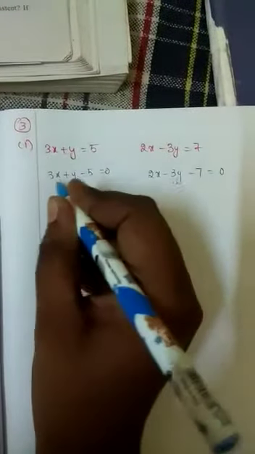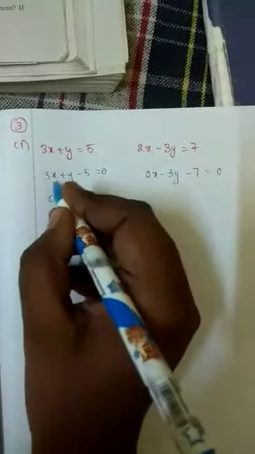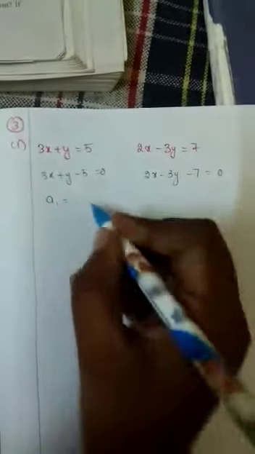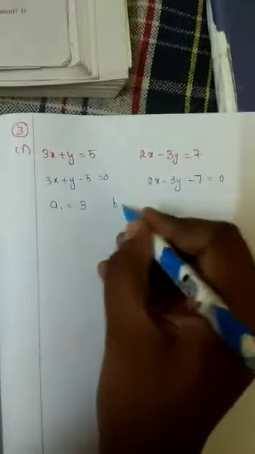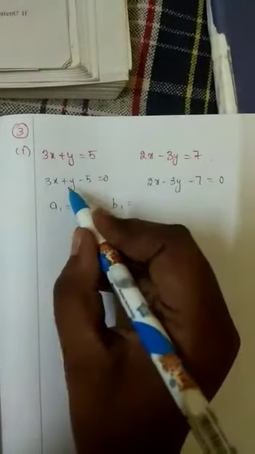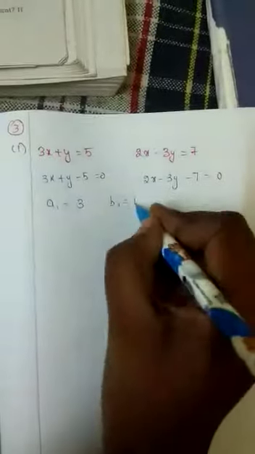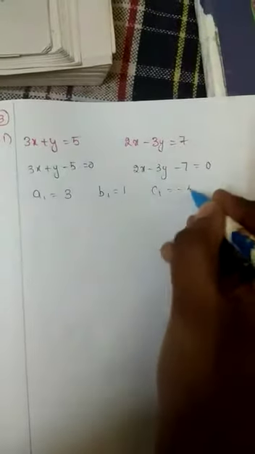Okay. So first we have to find out what is a1. So a1 is first equation, x coefficient, okay? A stands for x coefficient, 1 stands for the first equation. So this is 3. b1, again 1. So first equation, y coefficient. Nothing is there, so that means it is 1. c1, first equation, minus 5.